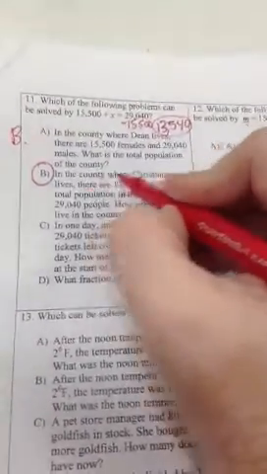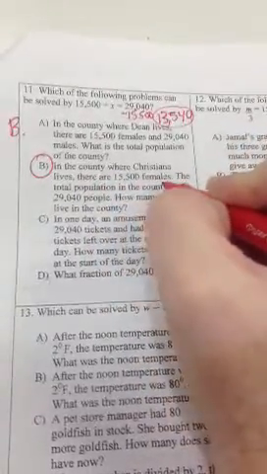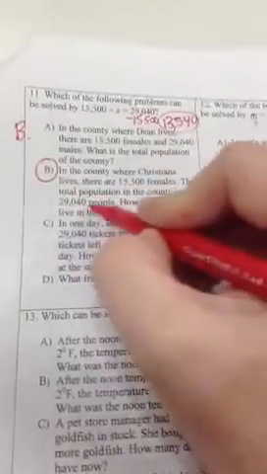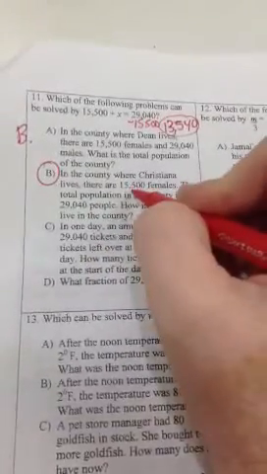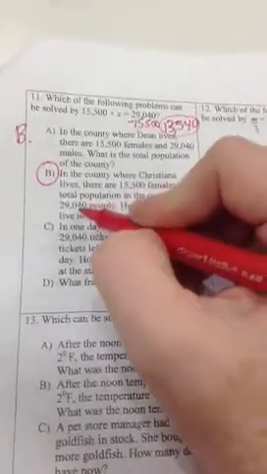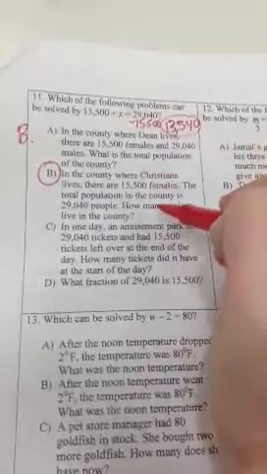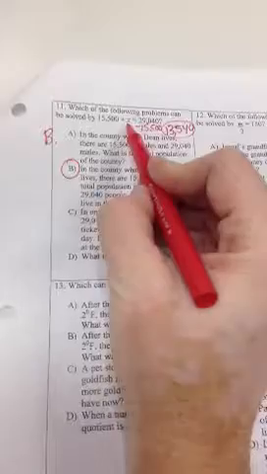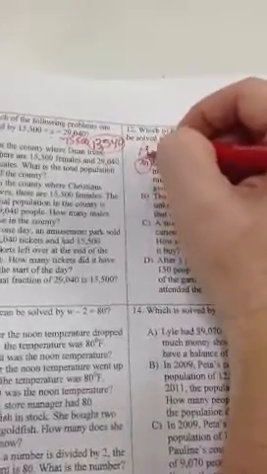So let's read. In the country where Christina lives, there are 15,500 females. The total population is 29,040 people. How many males? Well, if you know these are all the females, then if you take those away from that, that leaves 13,000 males in the country. So you know you would have been adding your females plus your males to make the total population. Number 12 is A.